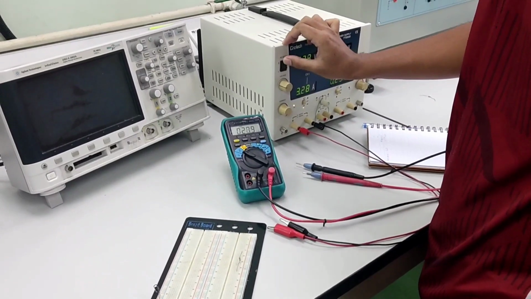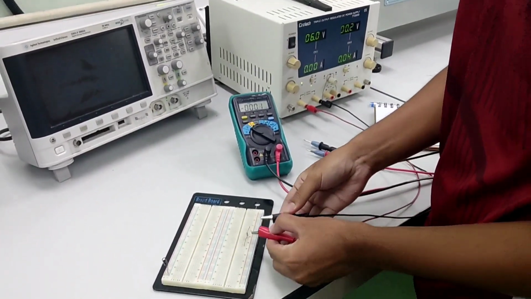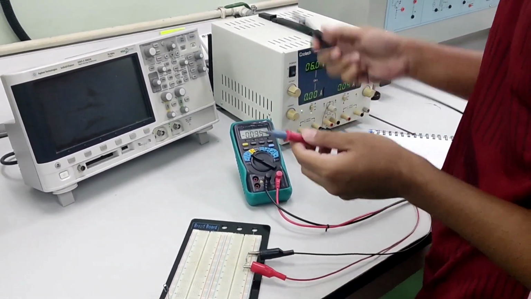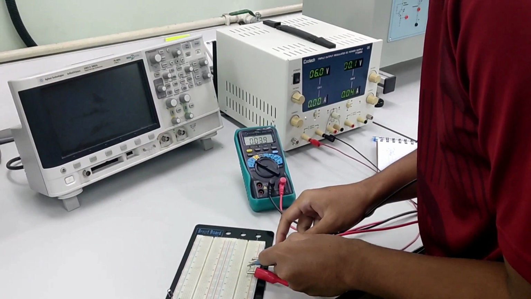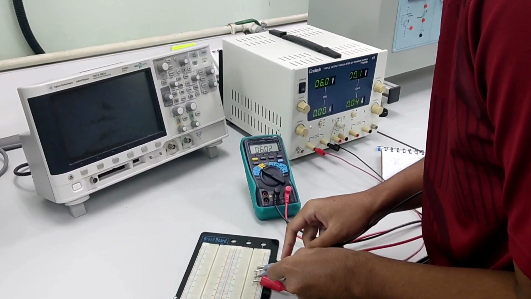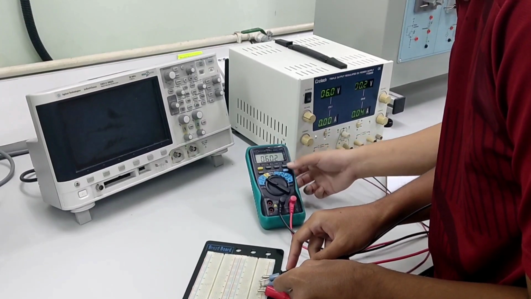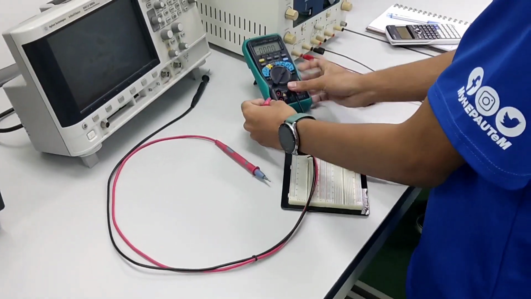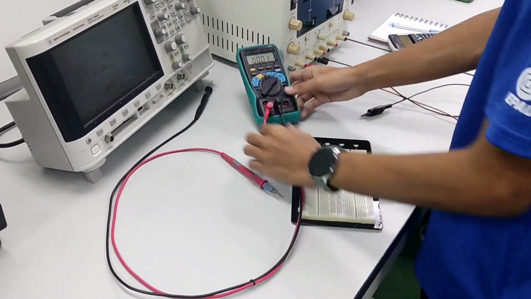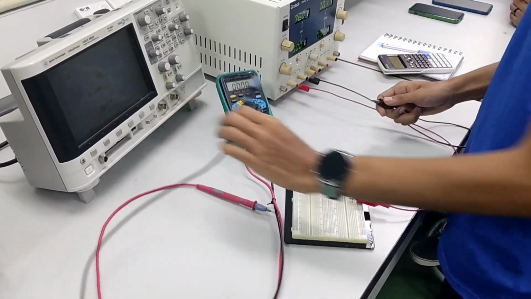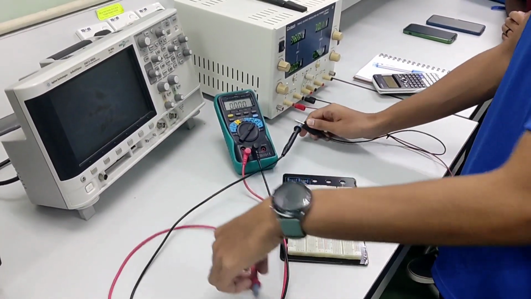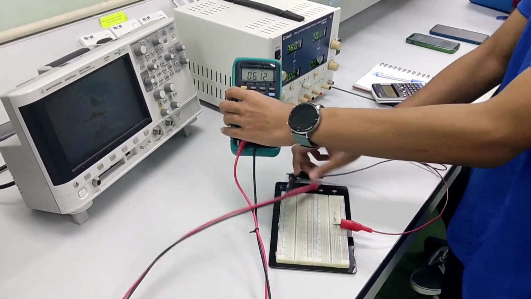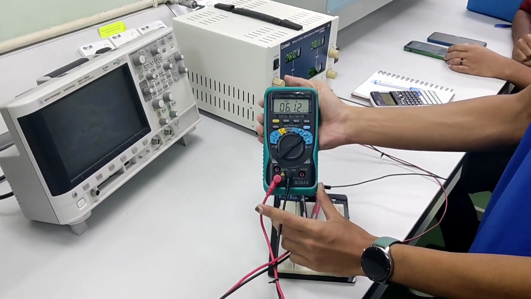After that, we want to measure the voltage of the resistor using a DC supply of 6 volts. We touch it, and the value we measured is 6.02 volts. Then we want to measure the current of the resistor. We switch on the 6 volt supply and the digital multimeter, make the circuit to measure the current, and the value we get is 6.12 milliampere.